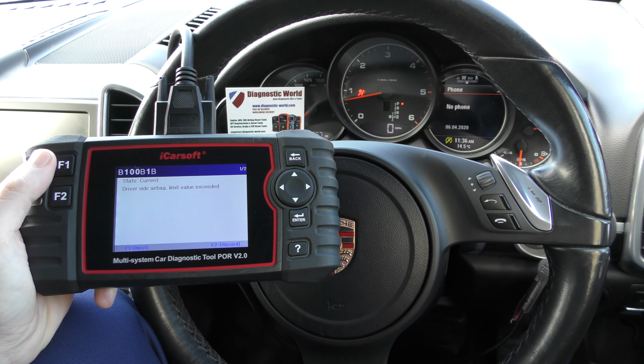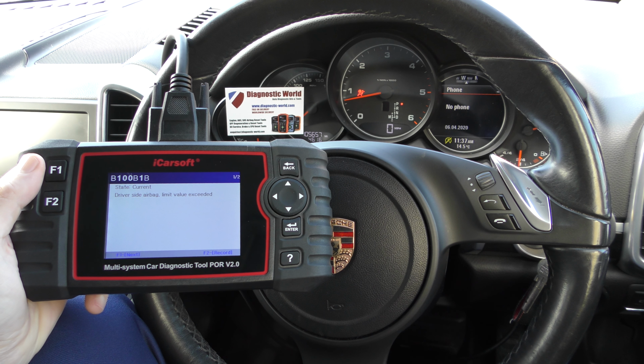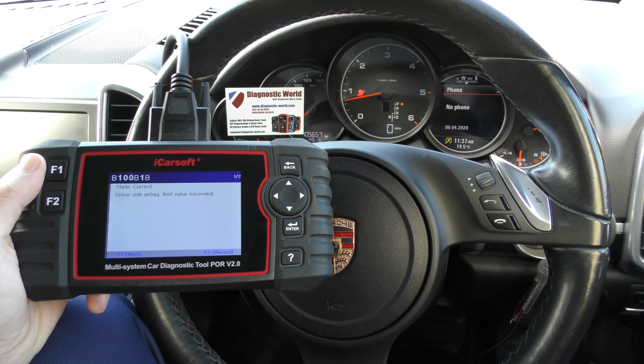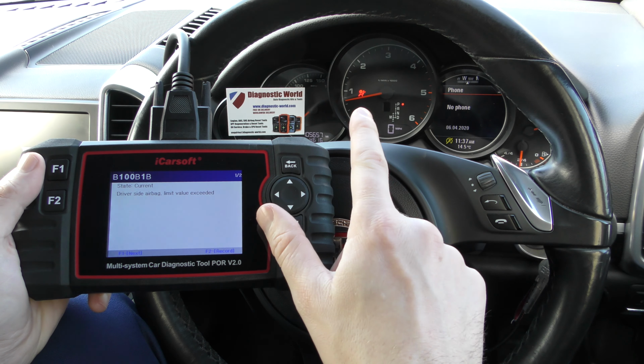Now generally what that will probably be is a connection underneath the driver's seat, and that's exactly what it was in this case, because when we had a little look around underneath the driver's seat, we did find a loose connection under there. So that's what is causing the airbag fault.